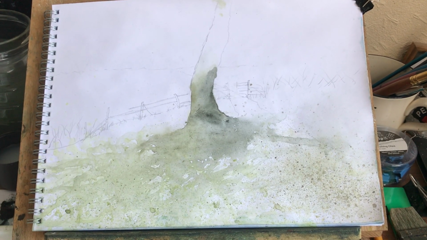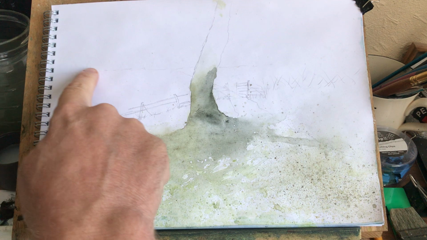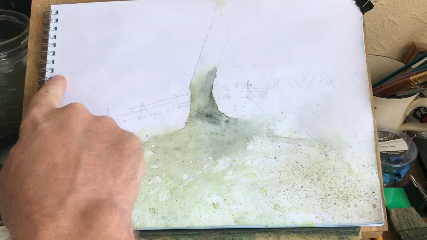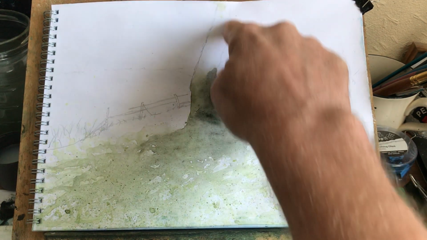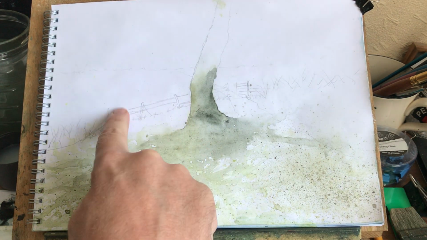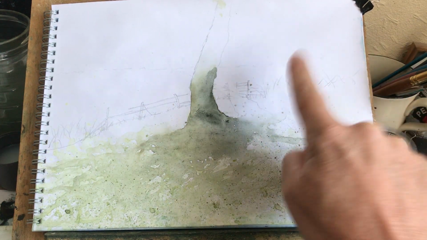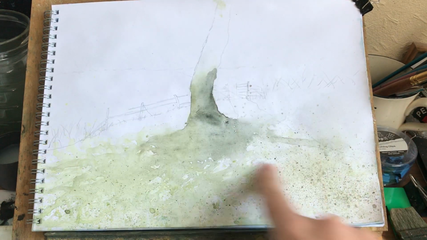Right, what I've done, I don't know if you can see, it's faint. I've got a line across there where there's some land, you might only just see that. This is a tree, and I sketched a little fence there, some little twiggy bits I've just penciled in there just to remind me where they go.